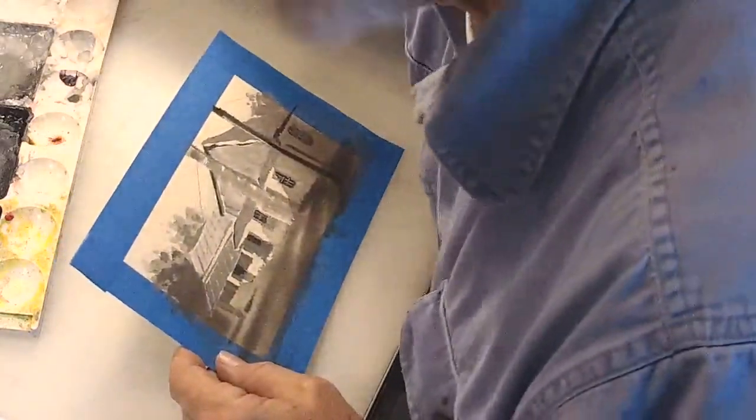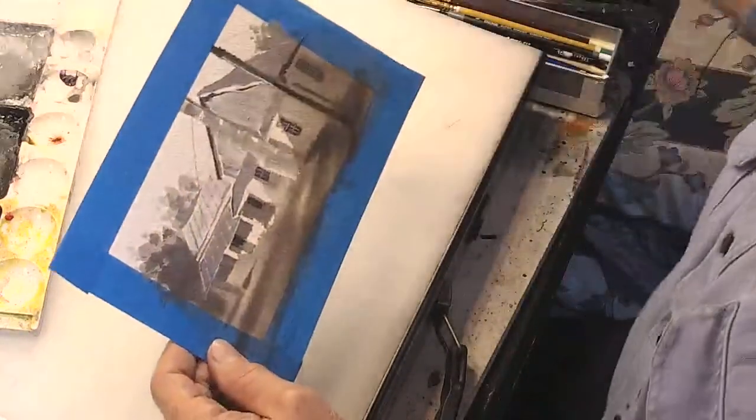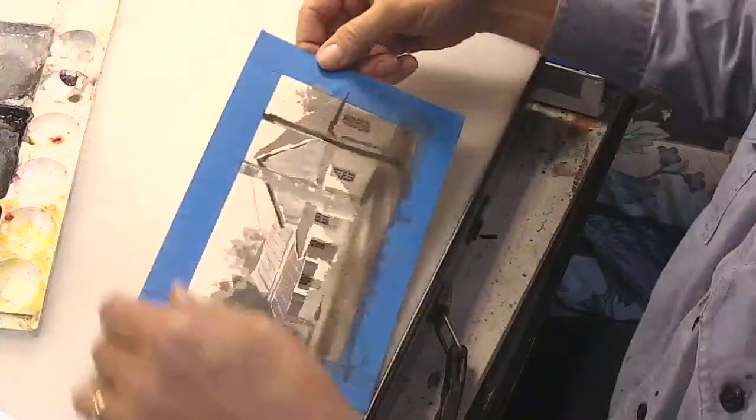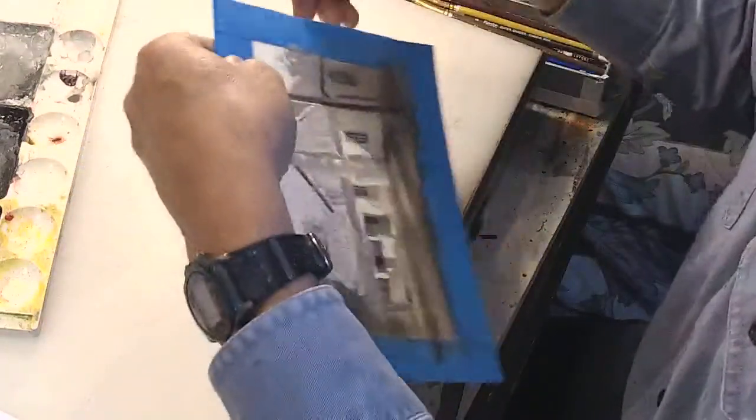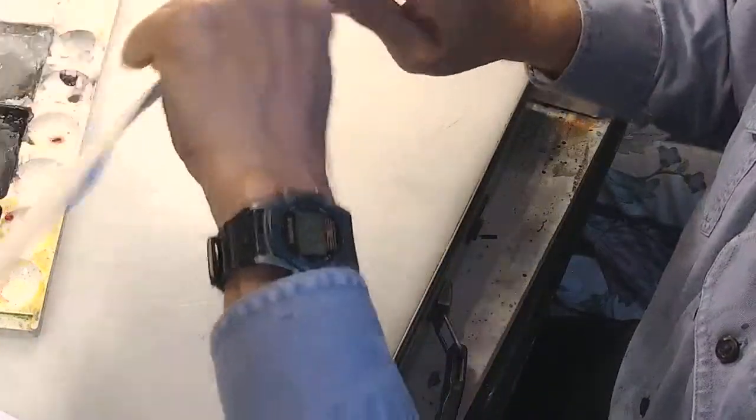I'm going to go ahead and take the top off. Yep, great tonal harmony. That's a good word. That's a good word. Don't take the good one.